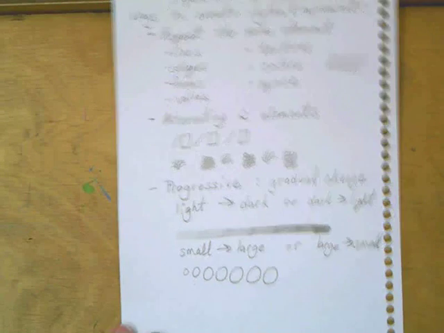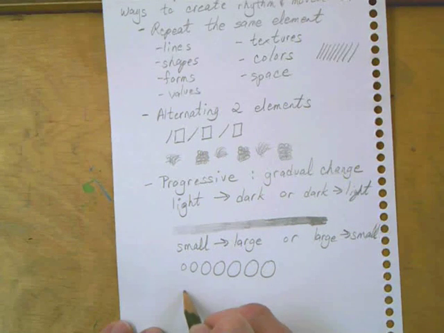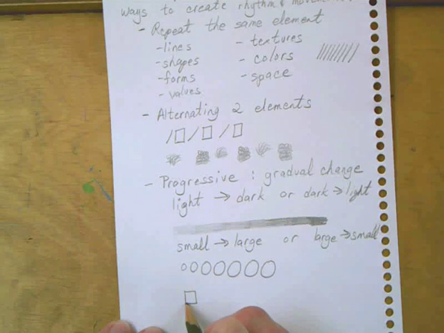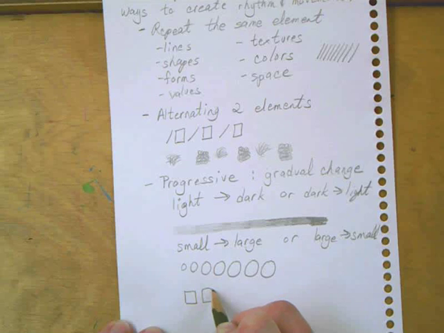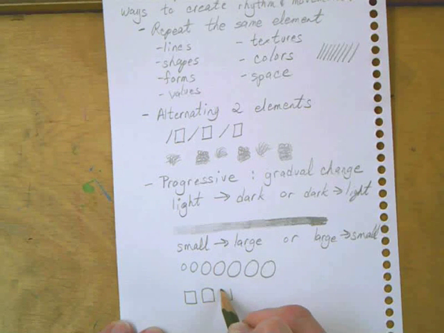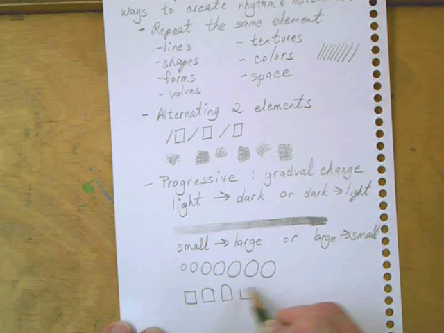You could do slowly changing the shape. So maybe I start with a square, and I'm going to change it just a little bit. Give it a little bit of a curve there. Change it a little bit more.